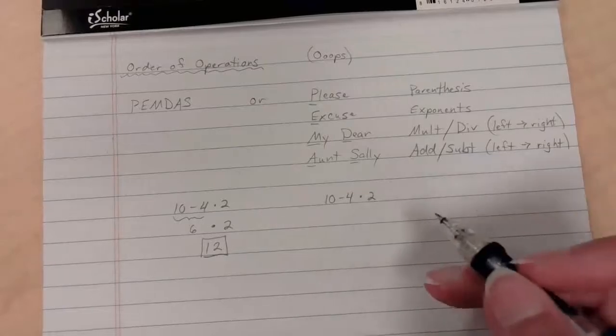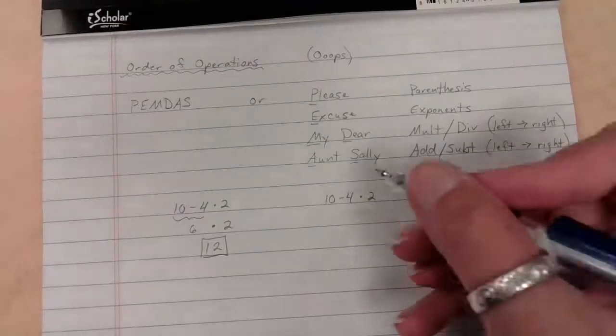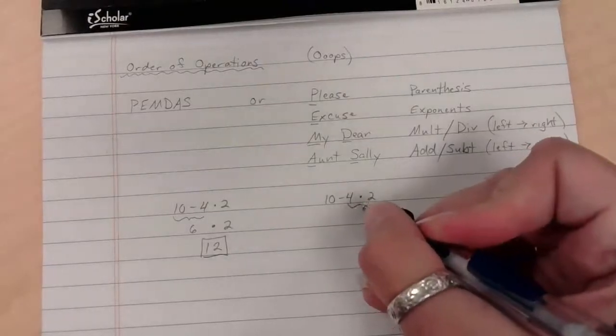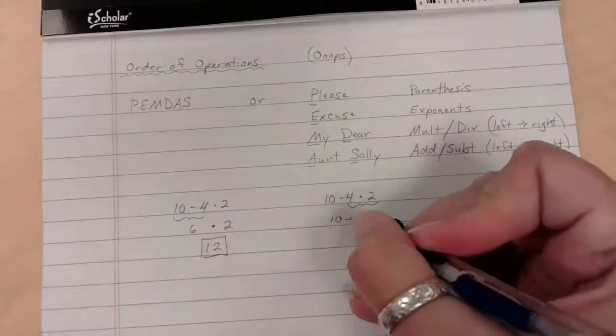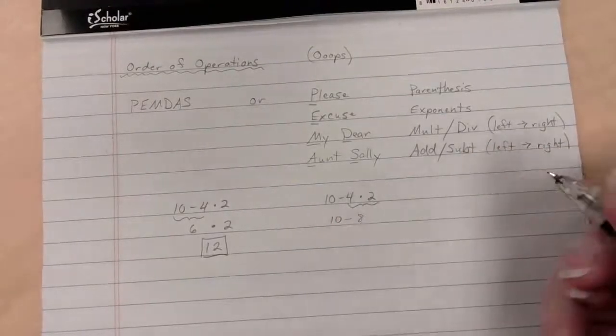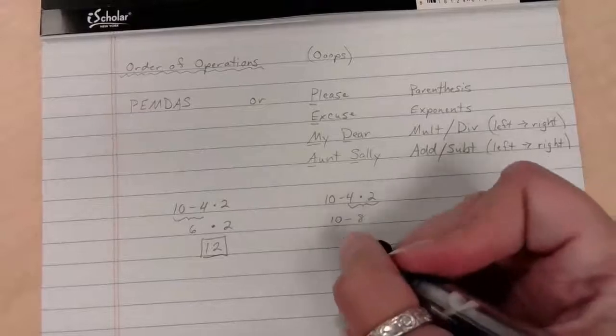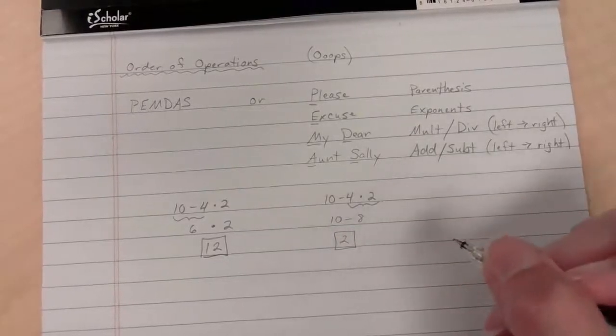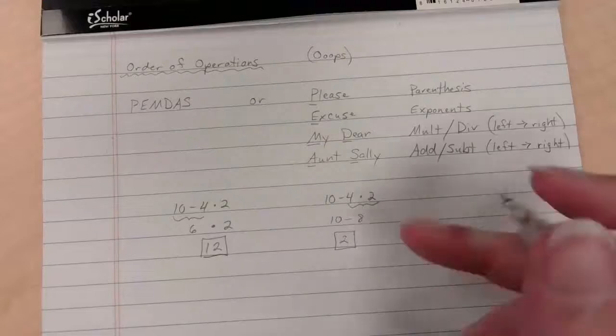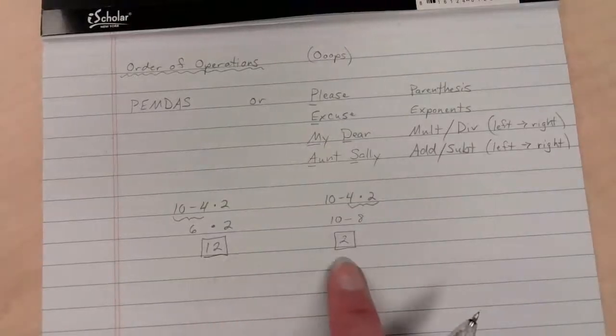But what if I want to think about it differently? Can't I just do whatever I want? Maybe I want to start here. Maybe I want to start with the 4 times 2. So that's 10 minus, 4 times 2 is 8. And 10 minus 8, ooh, I know that one. That's 2. Oh, shoot. So which one is it? Is my answer 12 or is my answer 2?